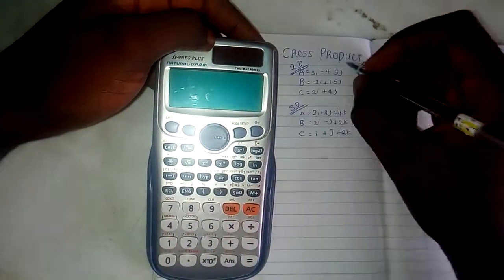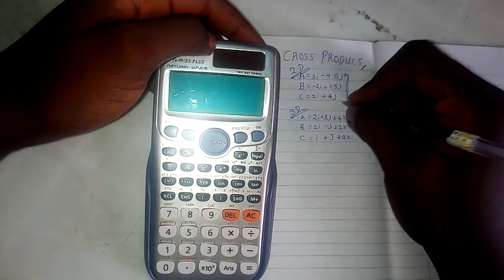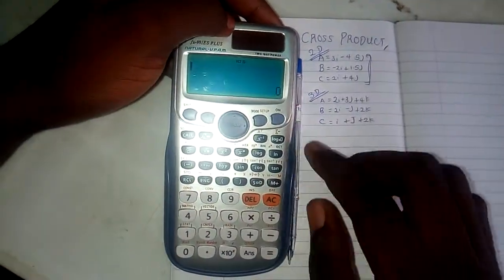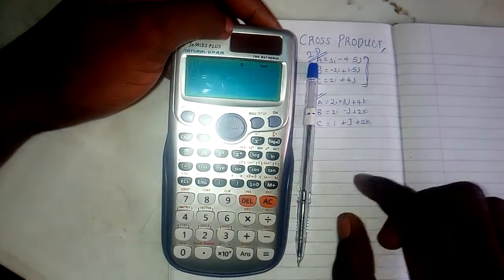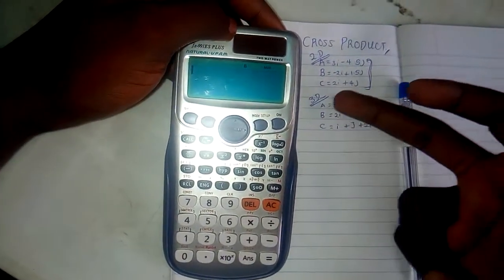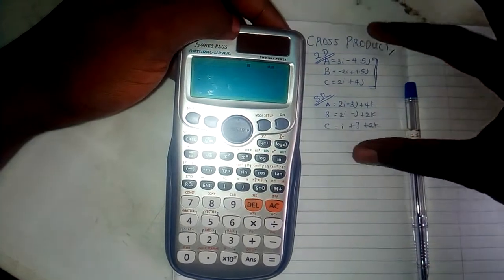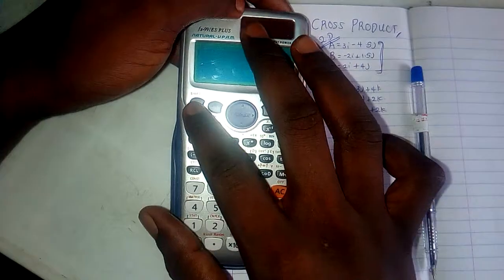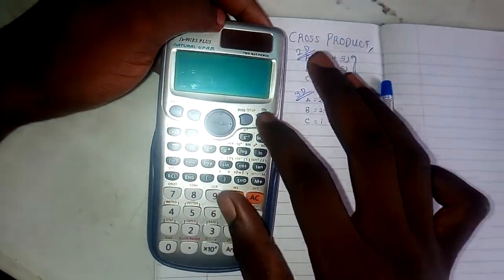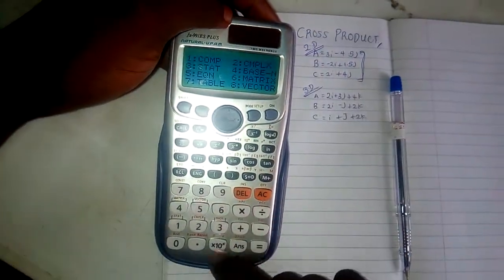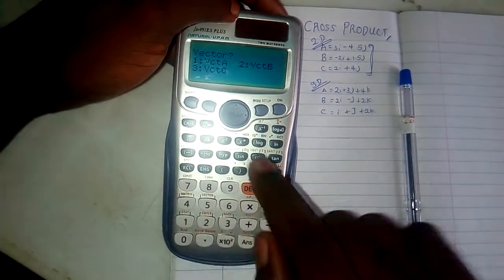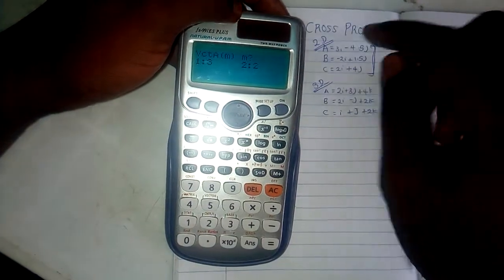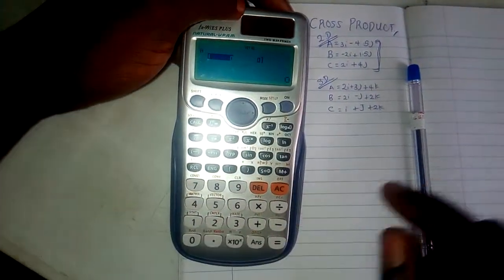If I want to work with 2D vectors, on my calculator, mode 1 is the default mode of the calculator. So for me to come to the vector mode of this calculator to be able to perform these operations here, I'll say mode 8. So I'll dimension my first vector. It's a 2D vector, so I'll click on 2.